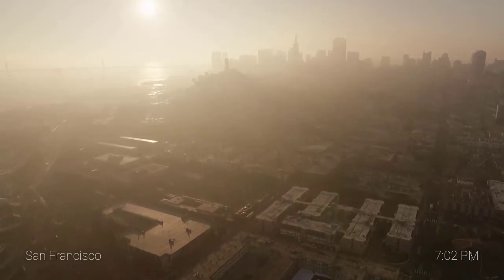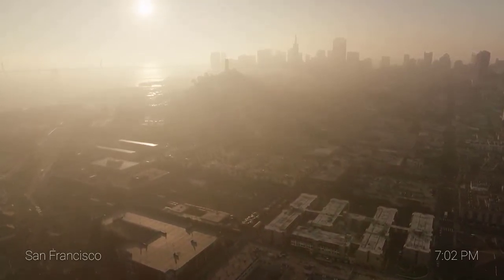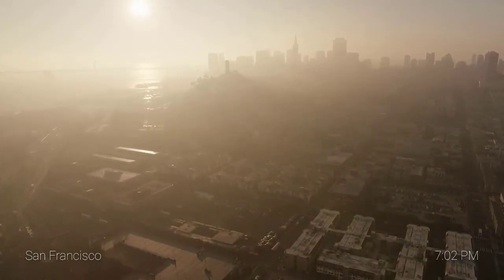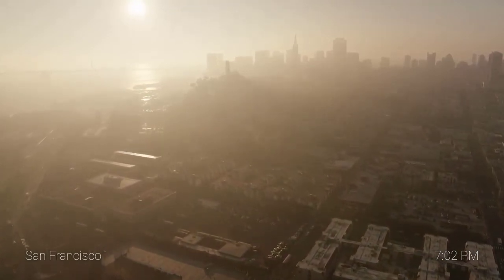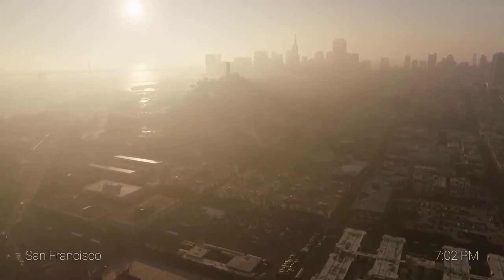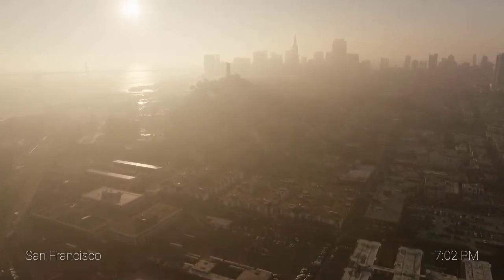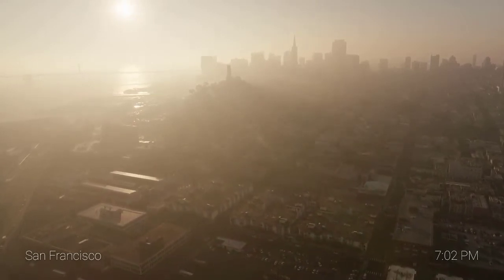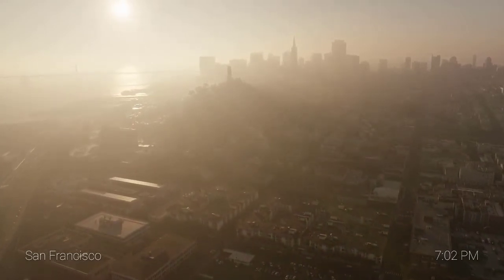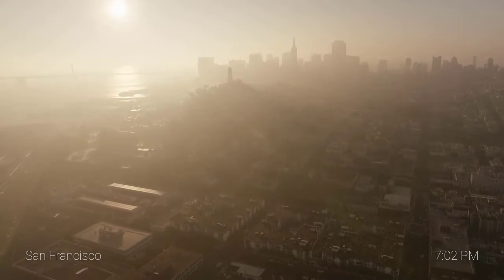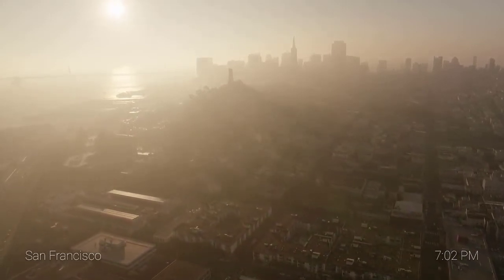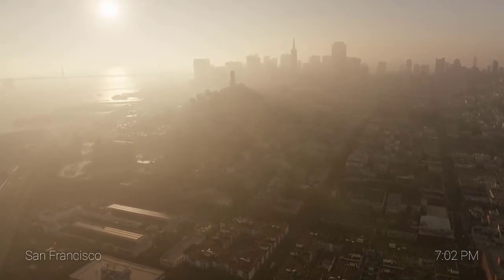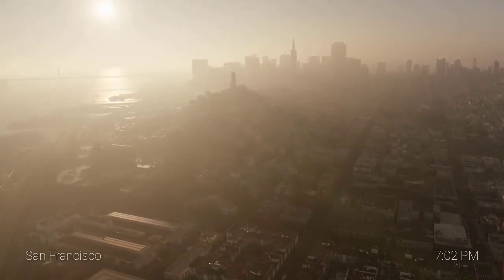And I'm just going to keep talking here until it changes one more time, so you can see how that works. So this is the actual view of San Francisco. You've got the bay over there. You see the city further ahead. It looks like it's a very foggy time in San Francisco. So this is 2021, actually. I think everyone was inside because of COVID-19, but that's just me.